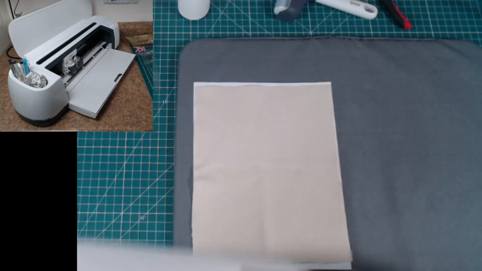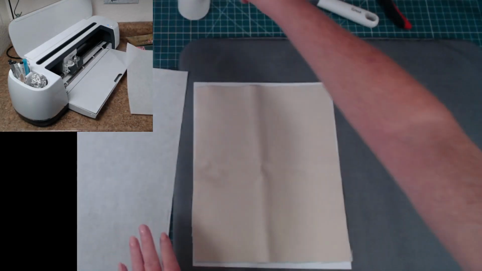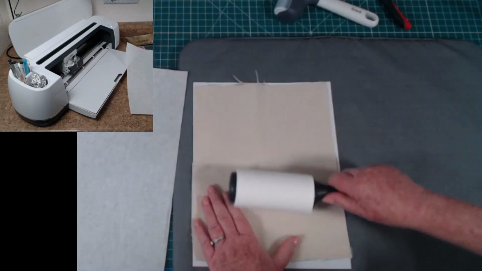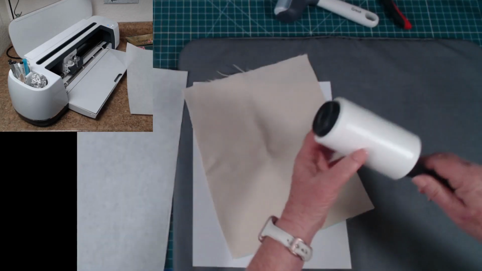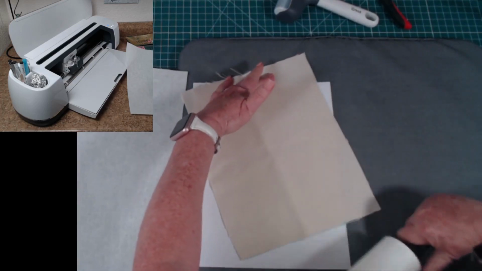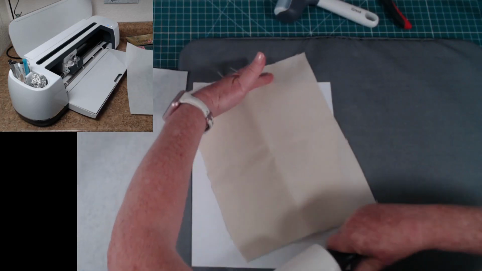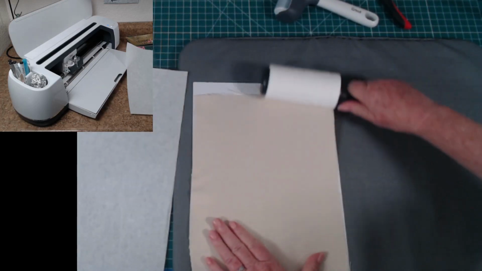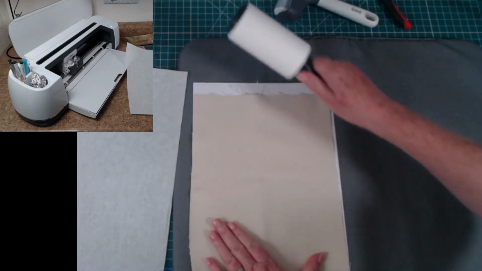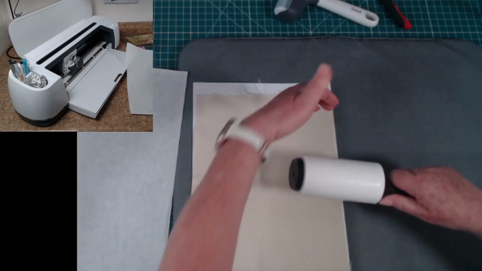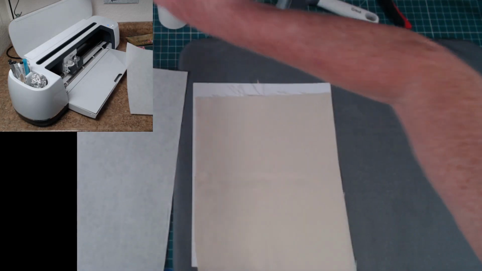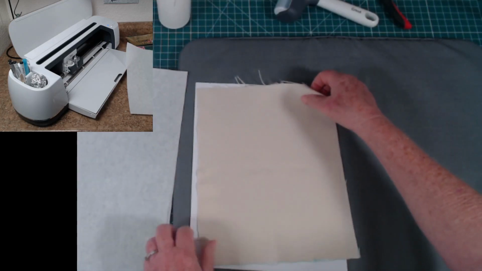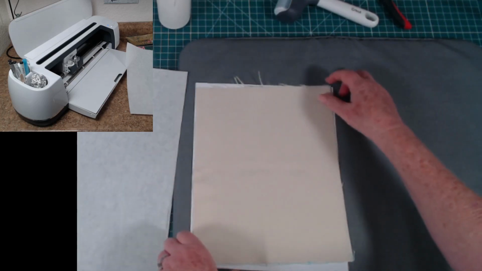Actually, one lint roller. And this is just to make sure that no fibers or hairs or anything is going to get in the way of adhering the ink. Okay, so that's nice and clean. My hands are clean.